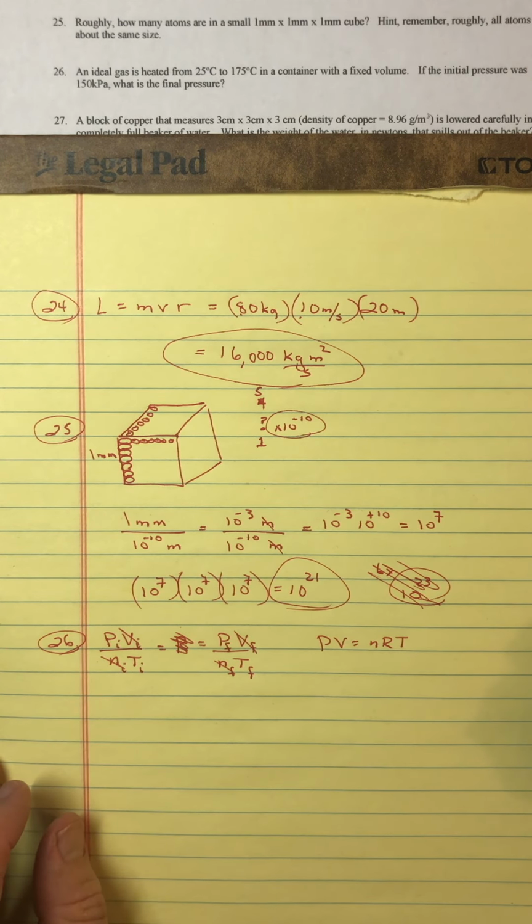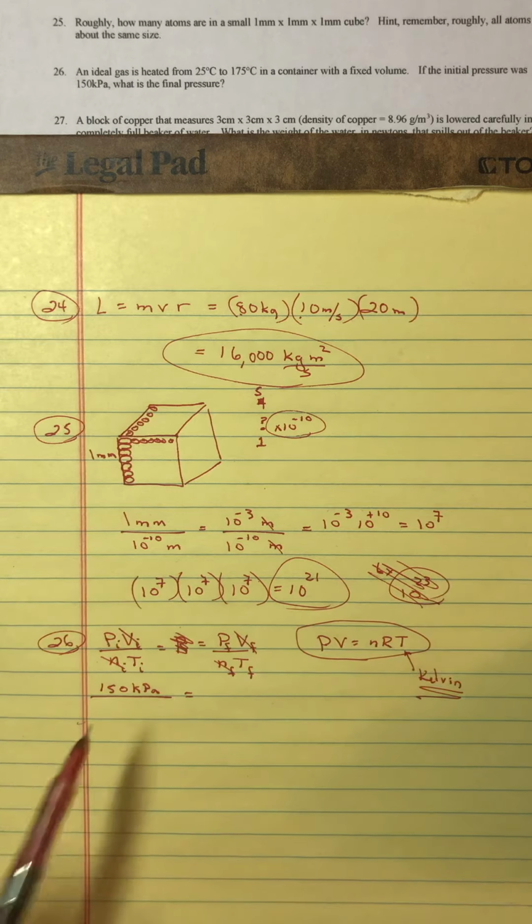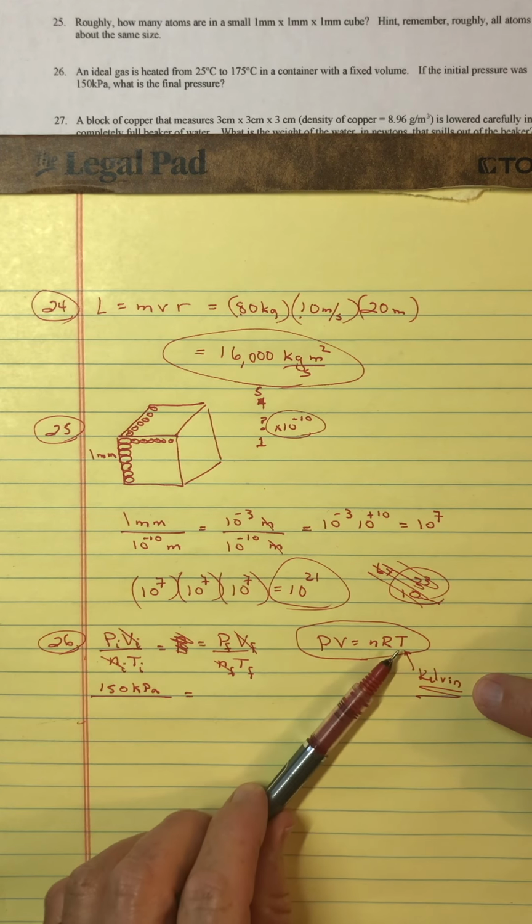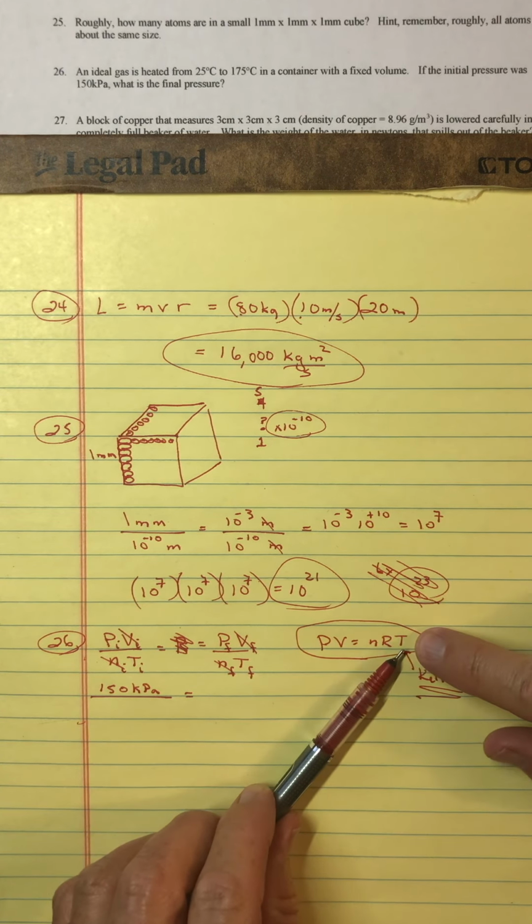And here is another easily made mistake. This temperature must be on the Kelvin scale. It only works when there's a direct connection between the motion, that's its kinetic energy, and the pressure. So you got to have this on the Kelvin scale.